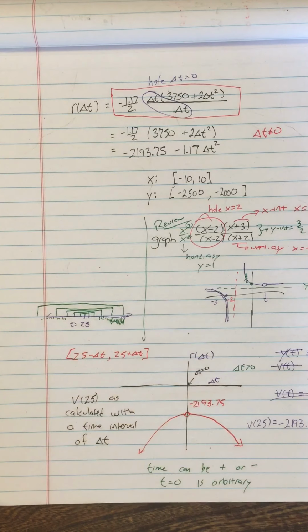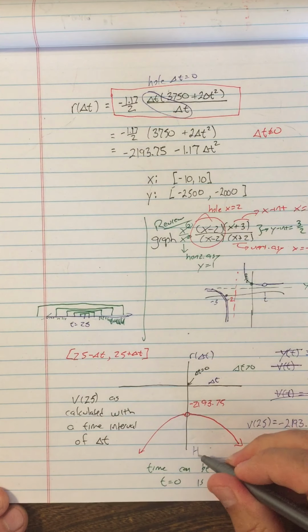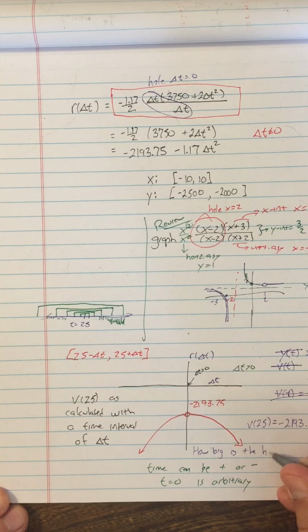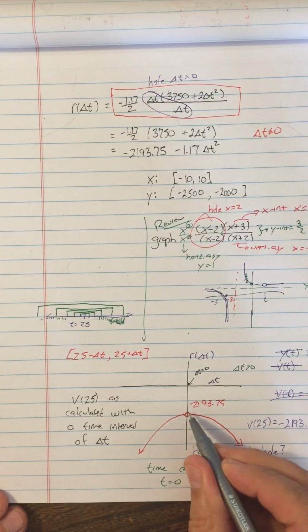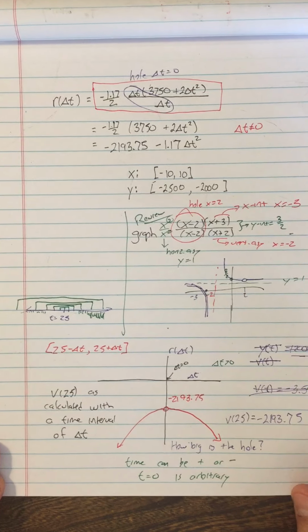A last thing that I want to ask about it is, how big is the hole? Think about that for a while. We draw it with a little circle like that, right? I drew it with a little radius. What is the actual radius of the hole? Think about that for a while and then come back.